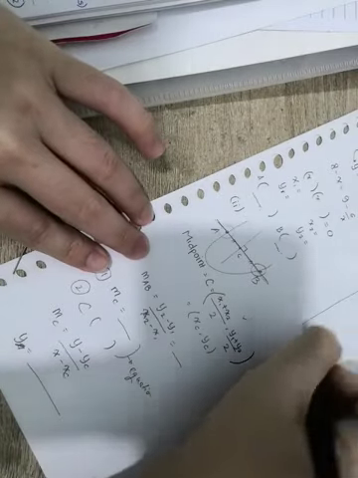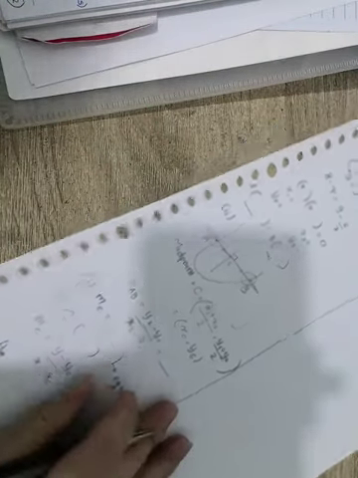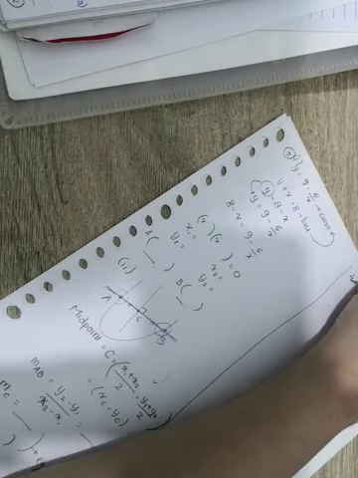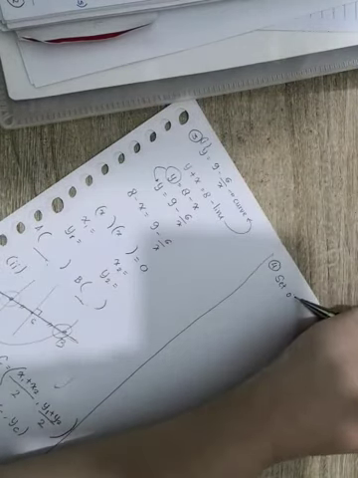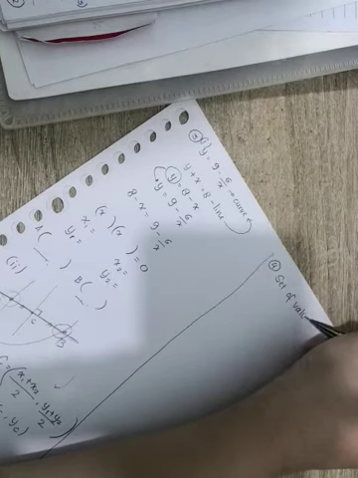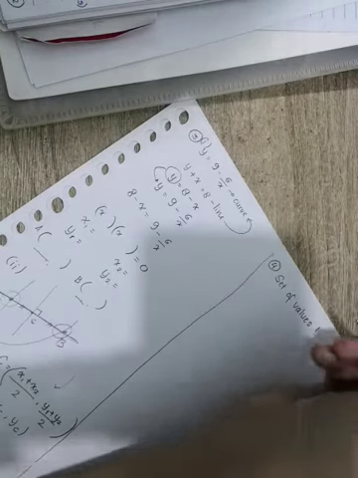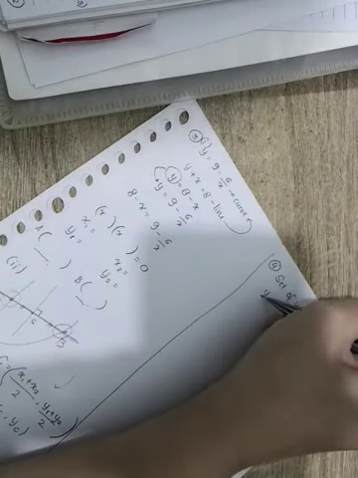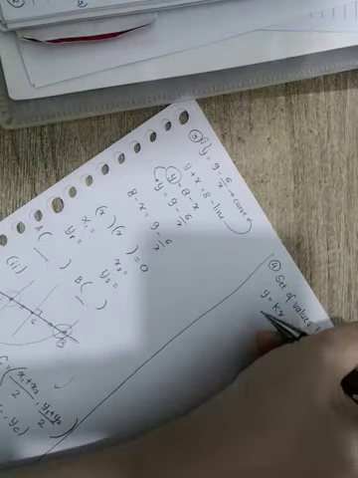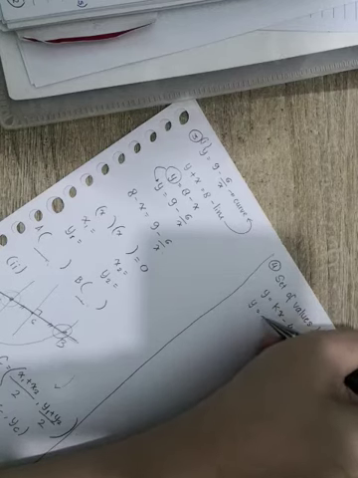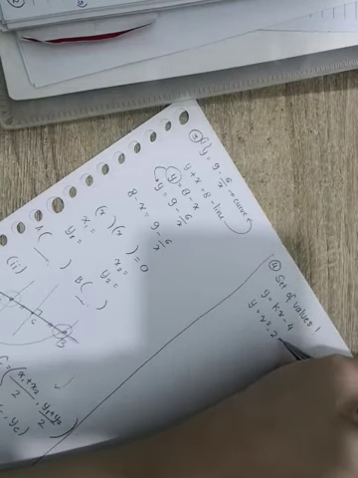Number 4. Find the set of values. We have y, okay, x plus minus 4, and then the curve is x.